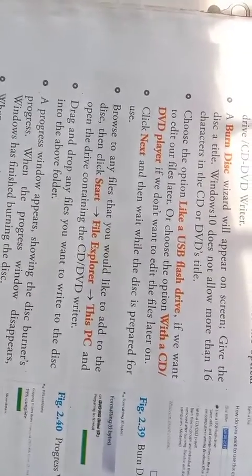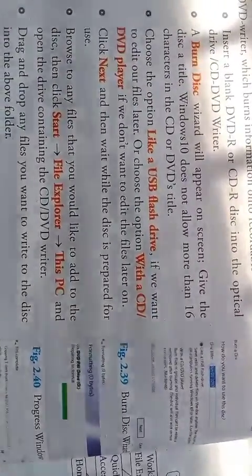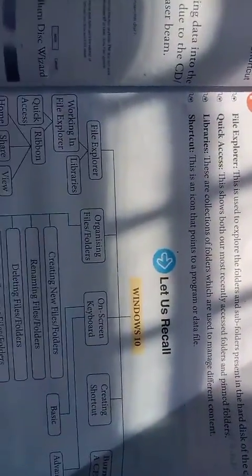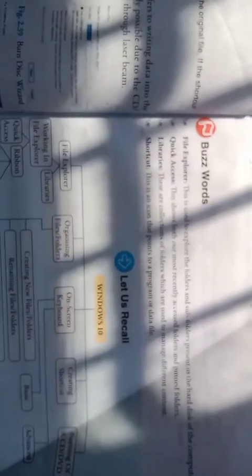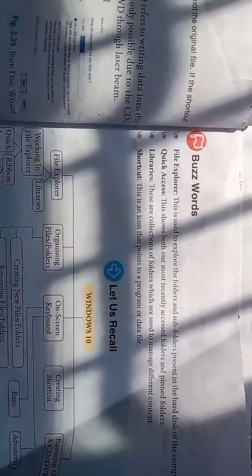So all of you students, what you need to do is you have to just learn once again in these paragraphs. Then after, definitely you can memorize it. Now moving forward to the definitions. File Explorer. What is File Explorer? It is used to explore the folder and subfolder present in the hard disk of the computer. That one is called a File Explorer. Means this is used to explore the folder and subfolder present in the hard disk of the computer.